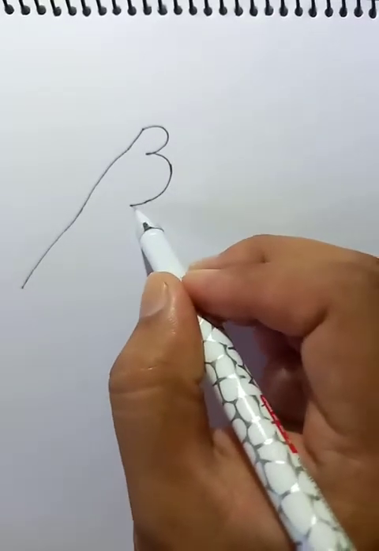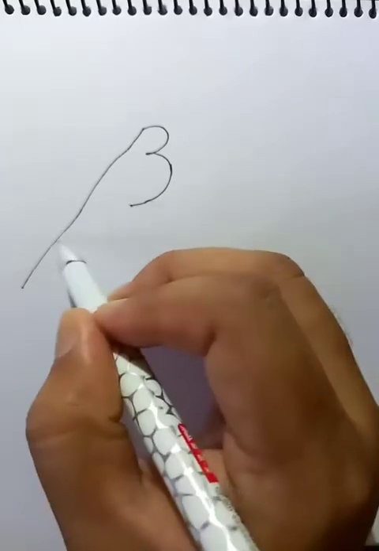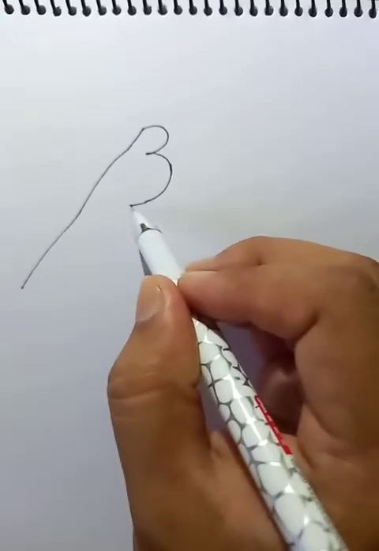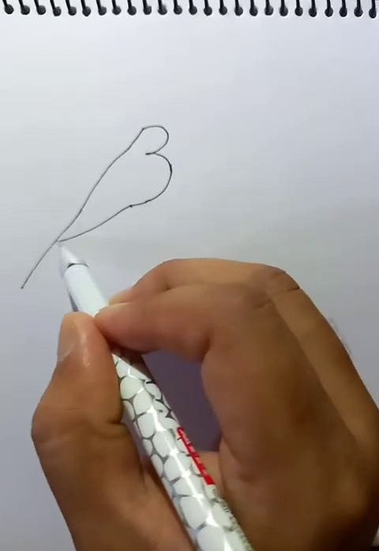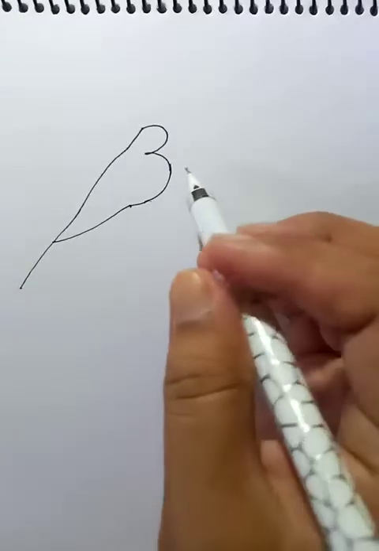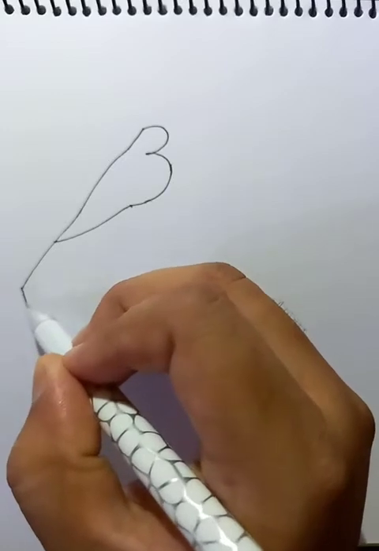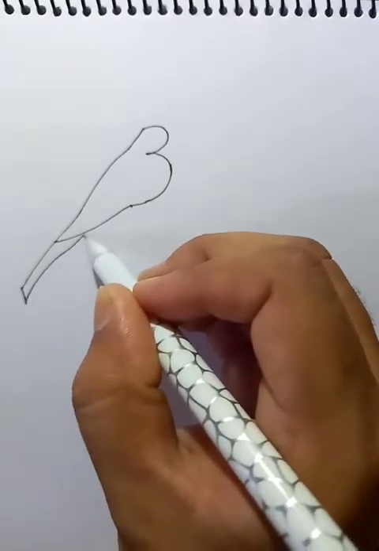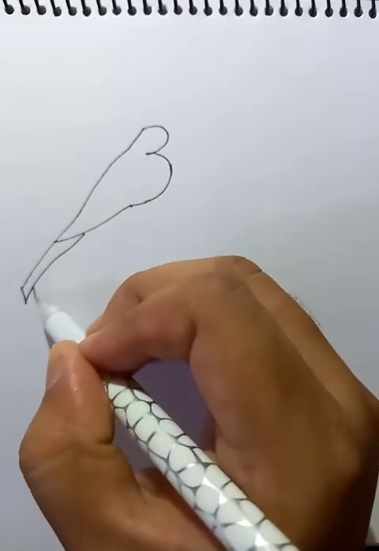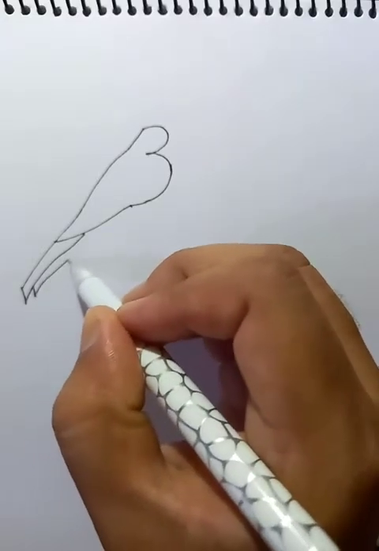And extend this line and connect with this one. So we are making the connection. Let's connect another line here. Let's draw another line.